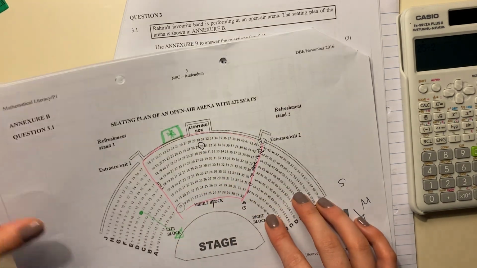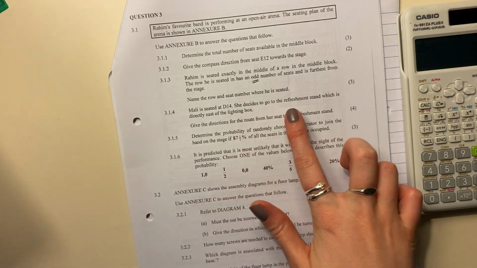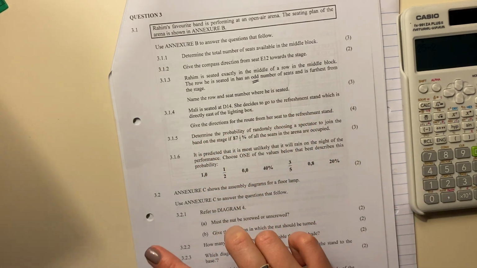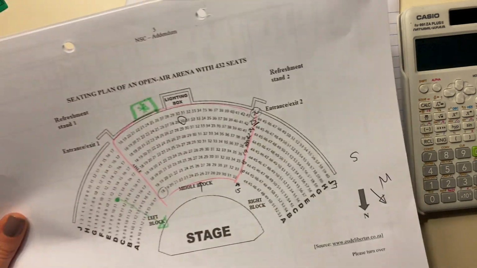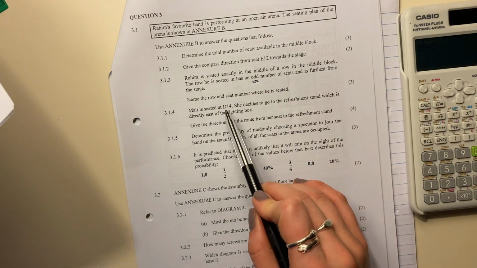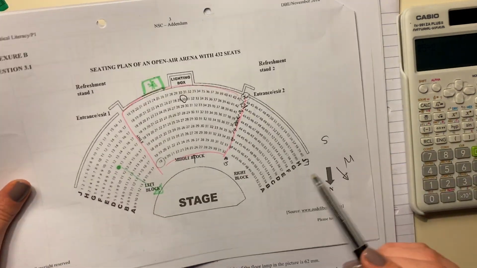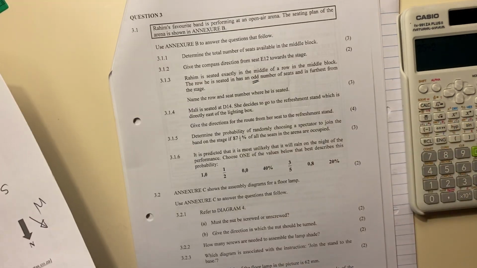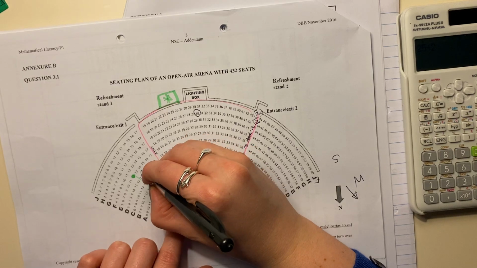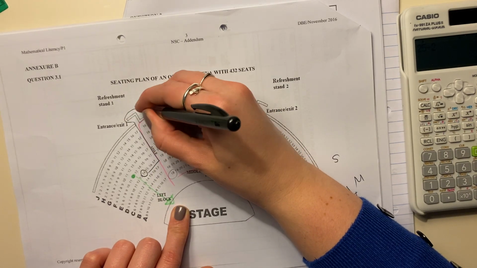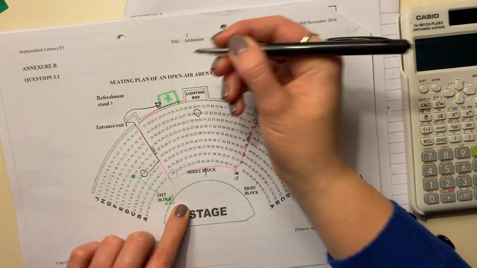Okay, so then it says she decides to go to the refreshment stand. Okay, cool. Give the directions for the route from her seat to the refreshment stand. So let's just check where she's sitting. Okay, I'm presuming she's a lady. D14. Okay, let's go here. D14. We're over there, and she's going to the lighting. She's going over here. Then she's going to go up, and then she's going to go there. That's the route she's going to take.